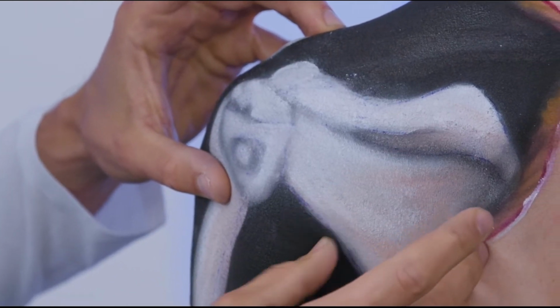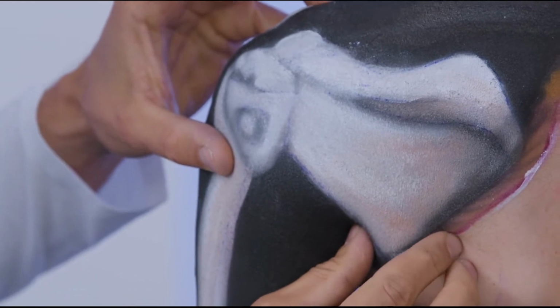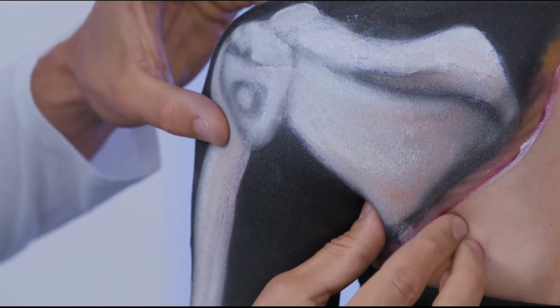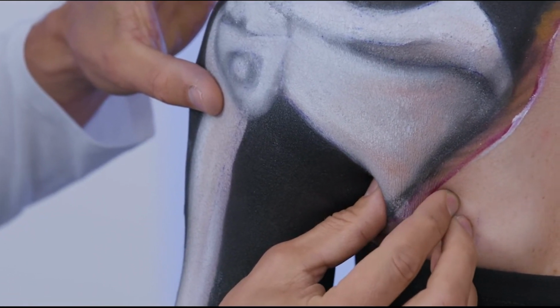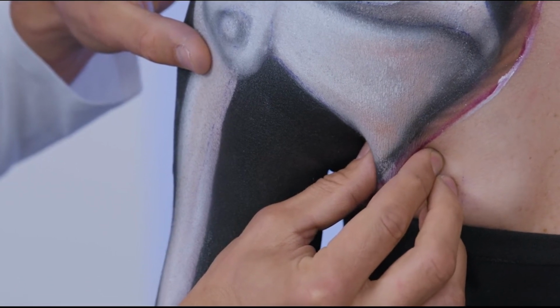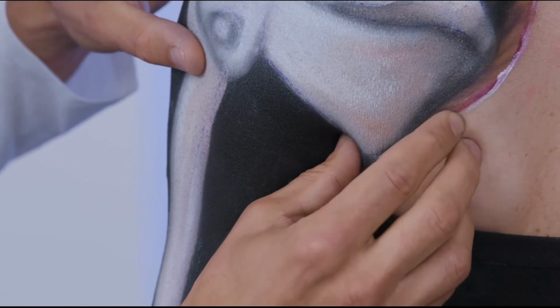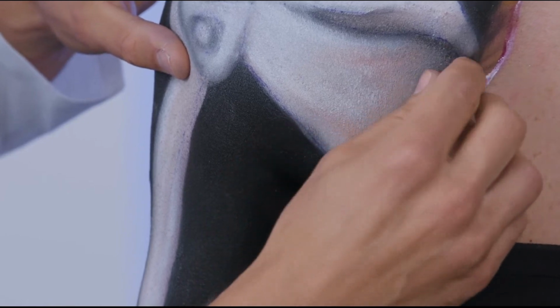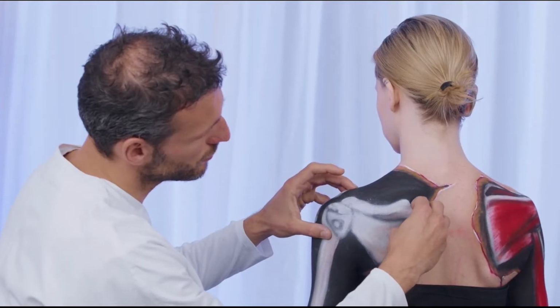In addition, we can more clearly see two angles. The lower angle, which is the apex of the scapula, and the superomedial angle.